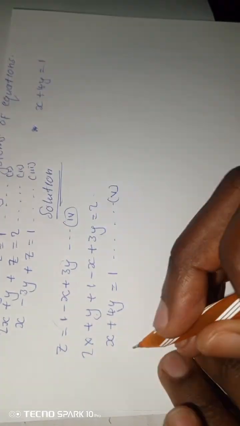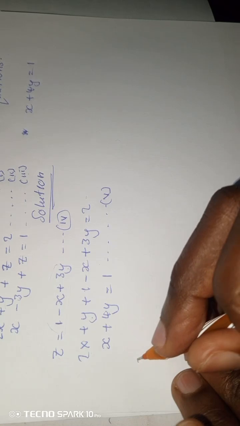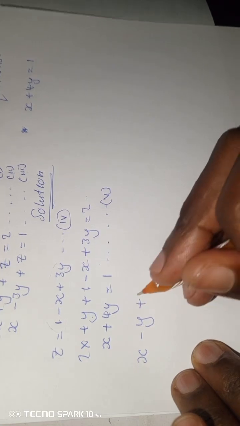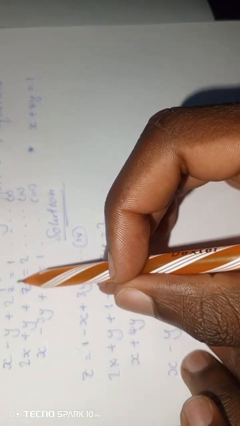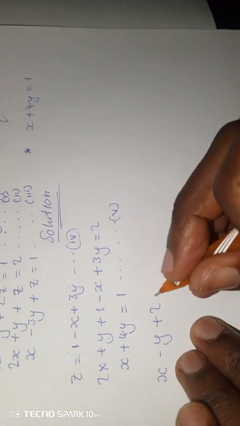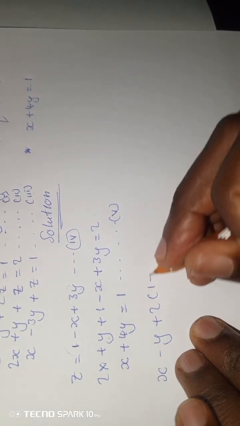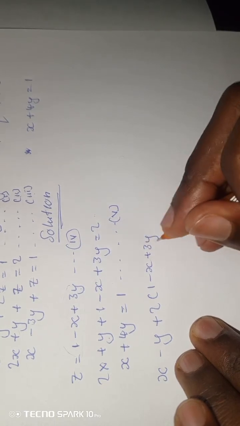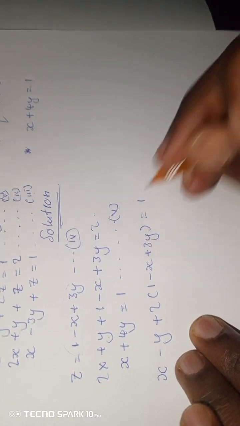Then I'm going to put this one again in the first equation. So I'll say x minus y plus 2, where there is z here I'm going to put this, so it will be 1 minus x plus 3y equals 1.